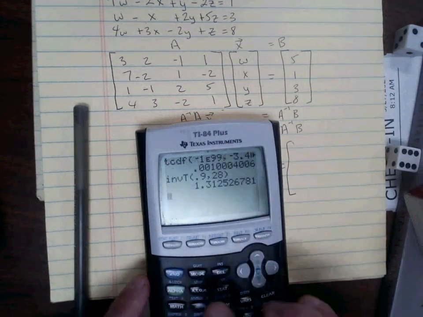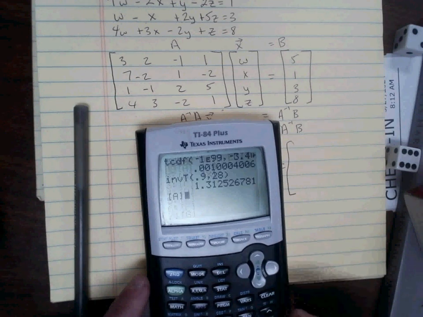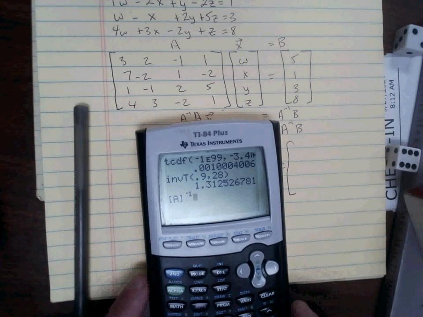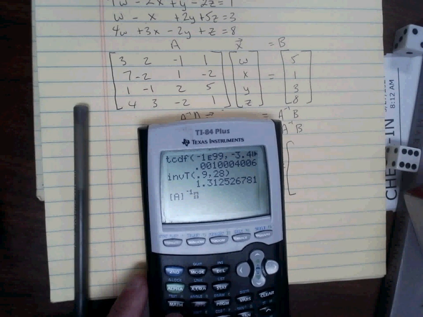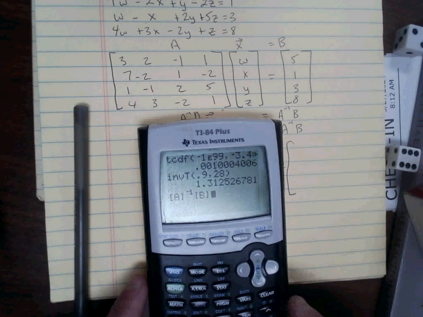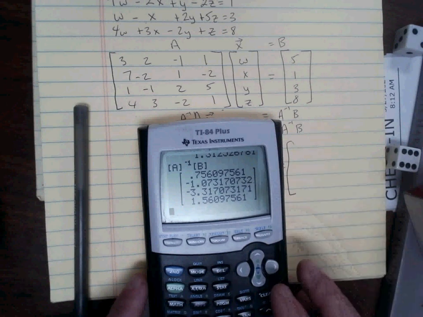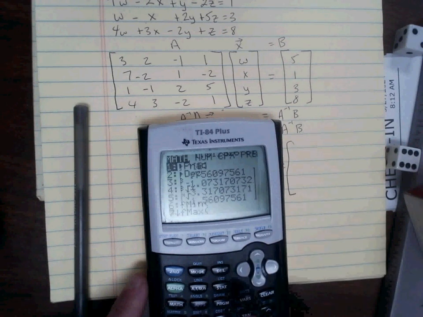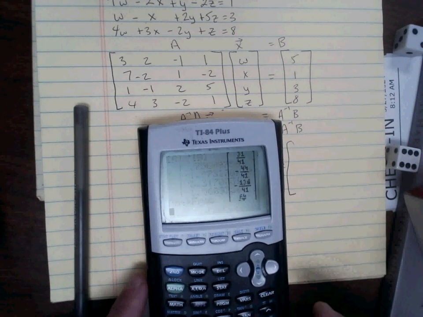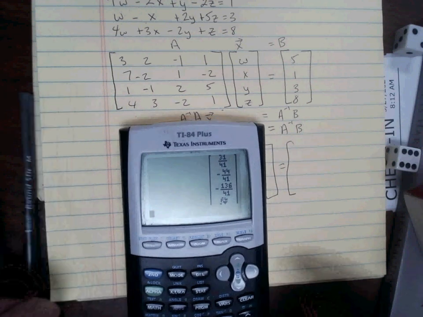Second quit. I'm going to do second matrix A, and then x to the negative 1 makes A inverse, times second matrix B. And this is going to give me, now, I told you I had no idea what the solution was going to be. I'm going to hit math, enter twice to get the fractions. And there are my fractions.